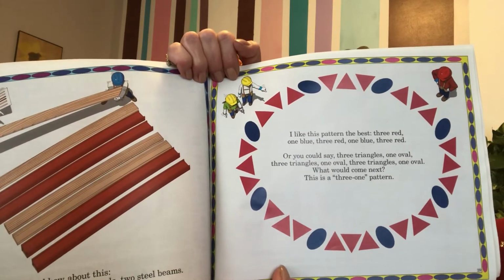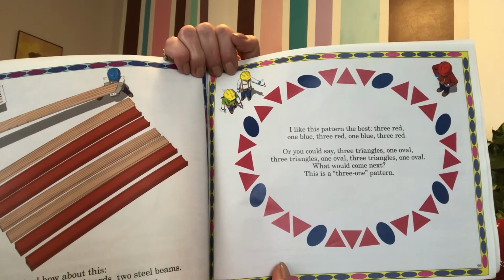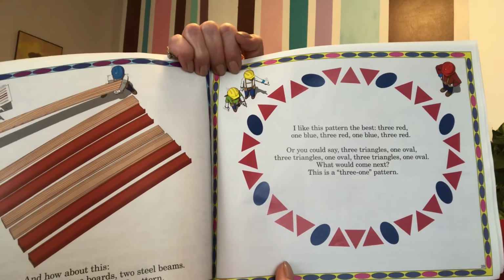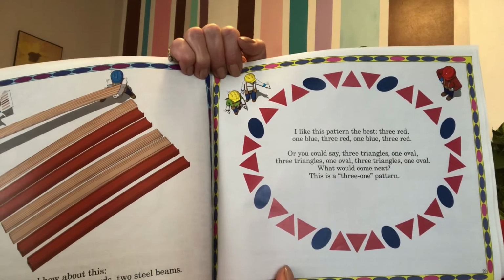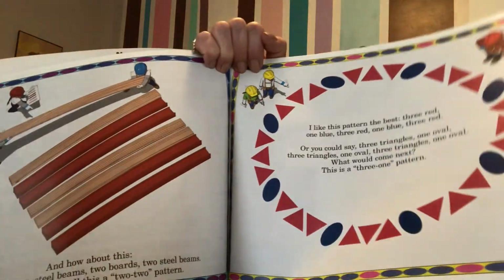3 red, 1 blue. 3 red, 1 blue. Or you could say 3 triangles, 1 oval. 3 triangles, 1 oval. What would come next? This is a 3-1 pattern. Maybe you can make some patterns today with some things that you have at your house.